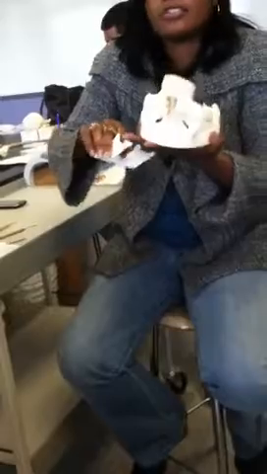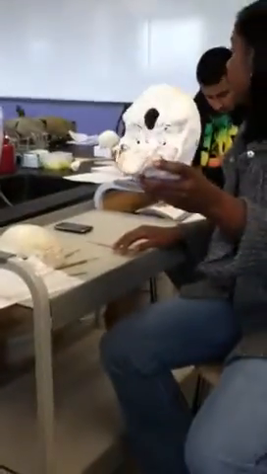Occipital condyles. Remember, a condyle is a smooth, rounded protrusion, and they usually rest on top of another bone. The occipital condyles, these two, will rest on top of the first cervical vertebra called the atlas.